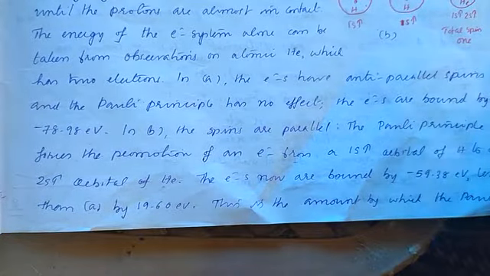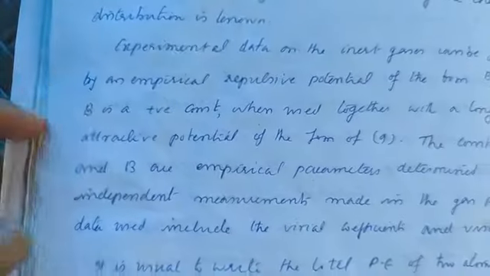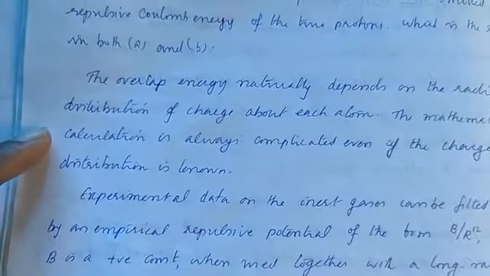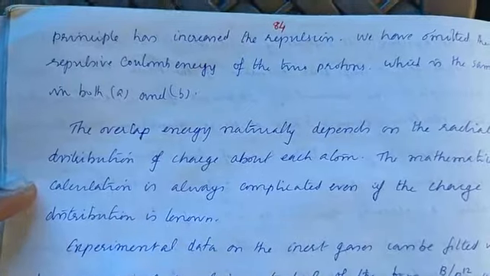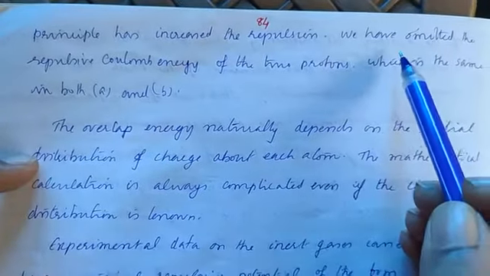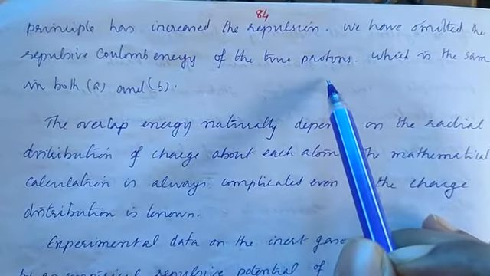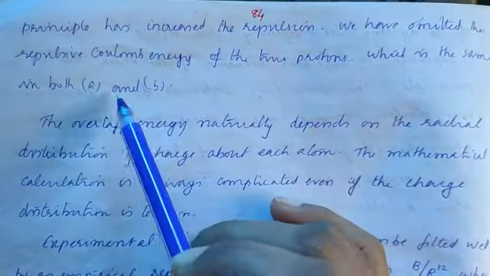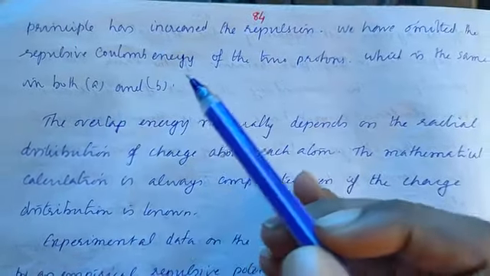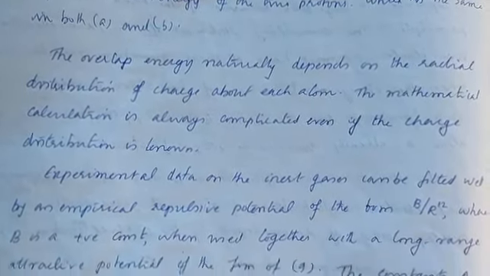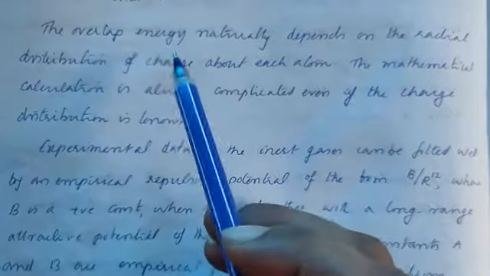This is the amount by which Pauli's principle has increased the repulsion. We have omitted the repulsive Coulomb energy of the two protons, which is the same in both A and B. So this is how the Pauli's principle increases the repulsive interaction energy.